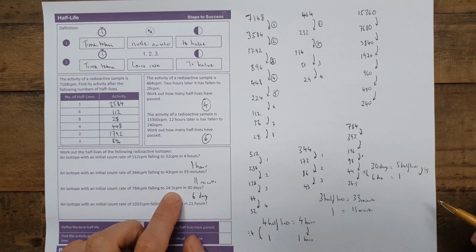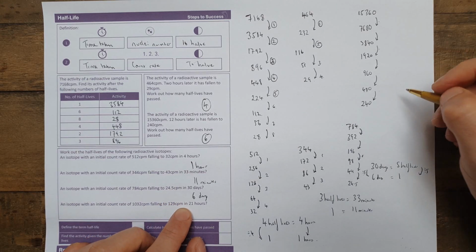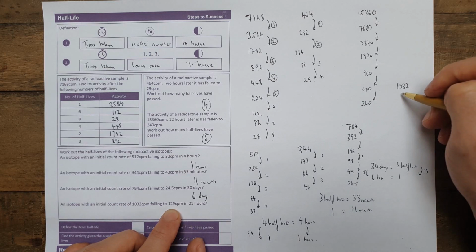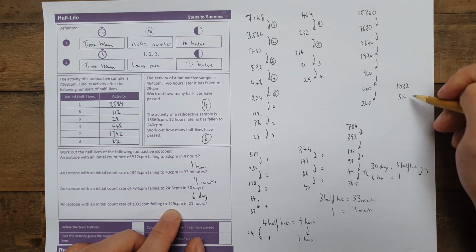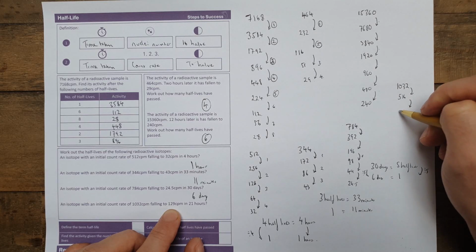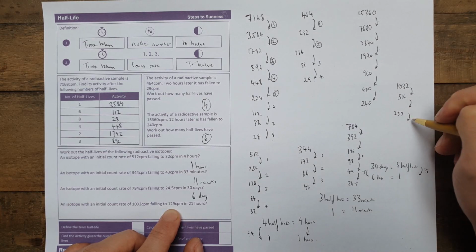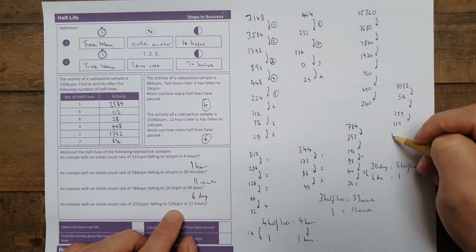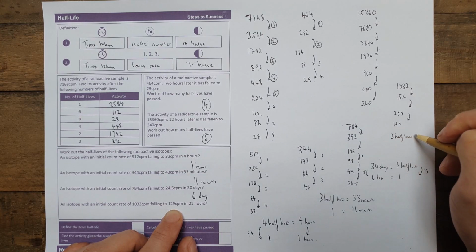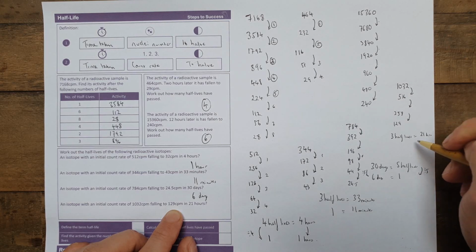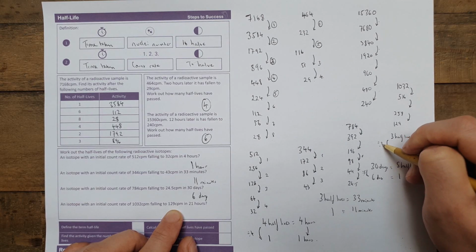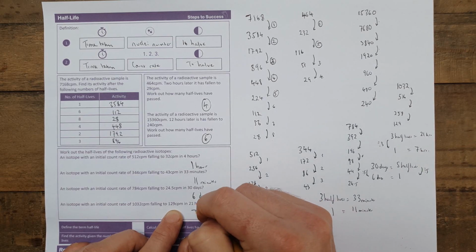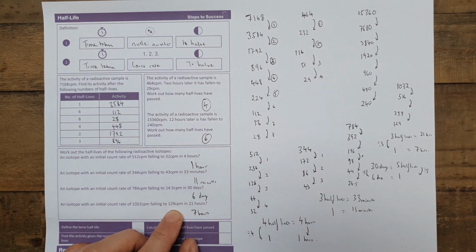We're running out of space for this last one, so I'll squeeze it in over here. So we start off with 1032, we fall to 129. So after 1 half-life, it'll be at 516. After 2 half-lives, 258. After our 3rd half-life, 129. So we know that 3 half-lives equals 21 hours. So dividing this side by 3 to give us 1 gives us 7 hours for the half-life over here.